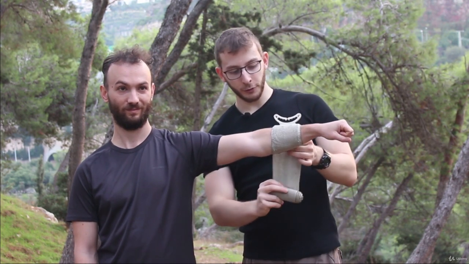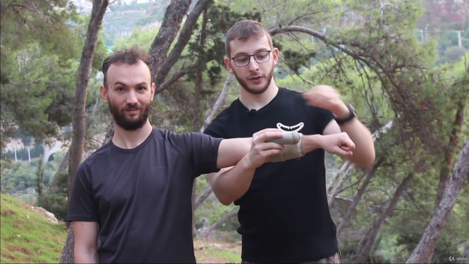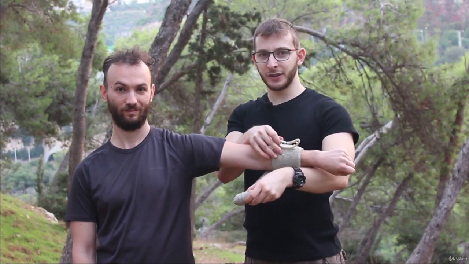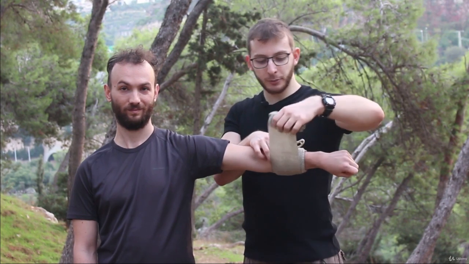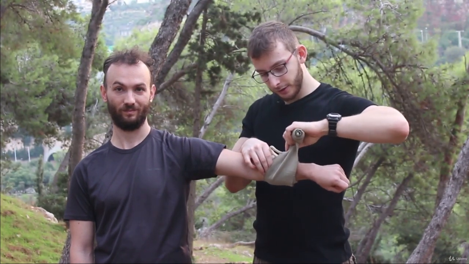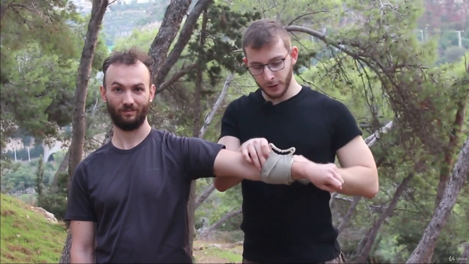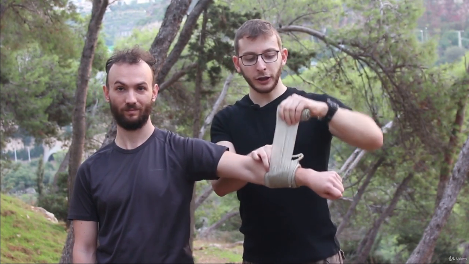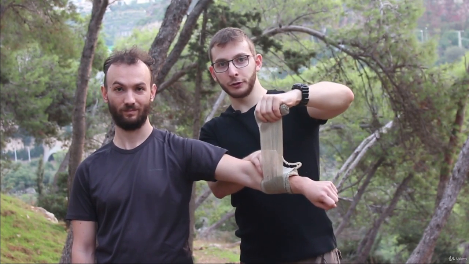And now what we want to do is just wrap it around. You see there's a plastic device on top of it. We want to take the bandage and insert it inside, like this, once, and twice. Make sure that you yank it so it will create pressure.